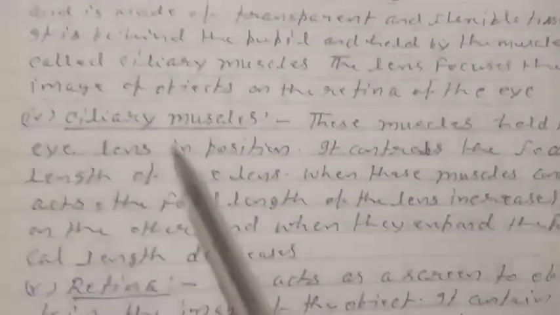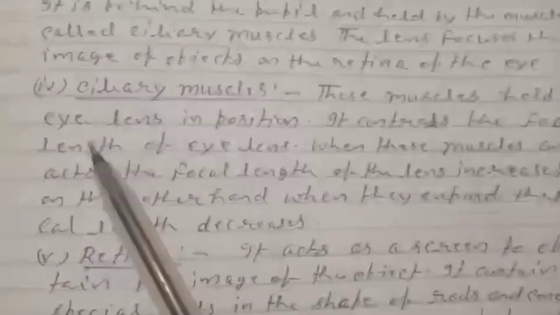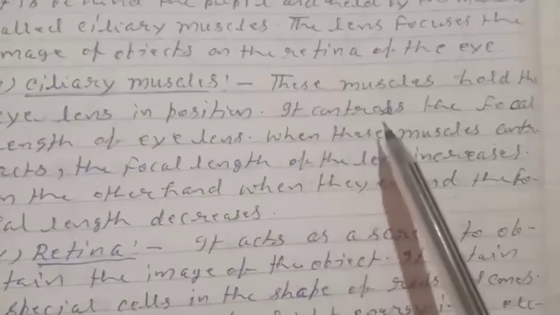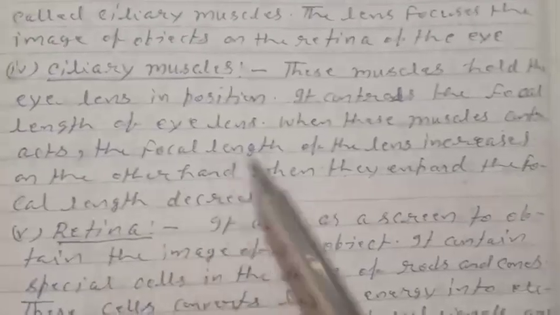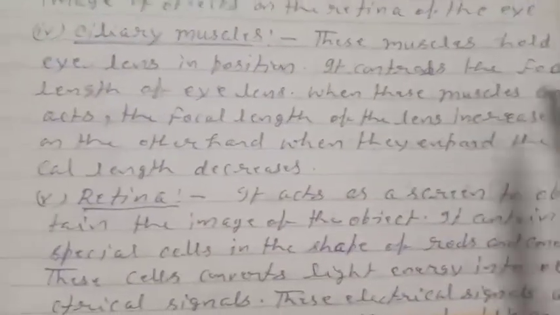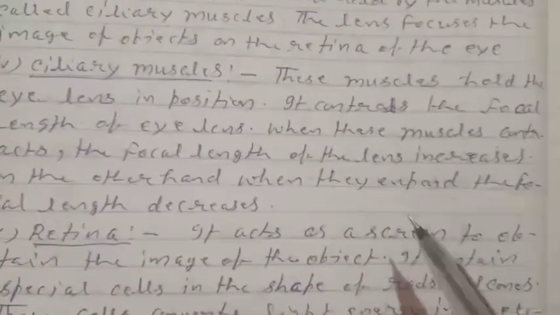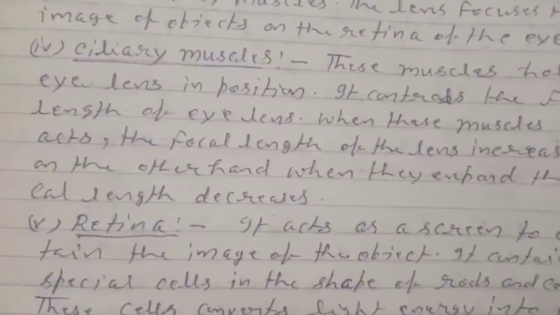Fourth, ciliary muscles. These muscles hold the eye lens in position. They control the focal length of the eye lens. When these muscles contract, the focal length of the eye lens increases. On the other hand, when they expand, the focal length decreases.